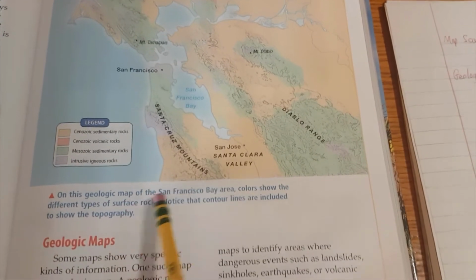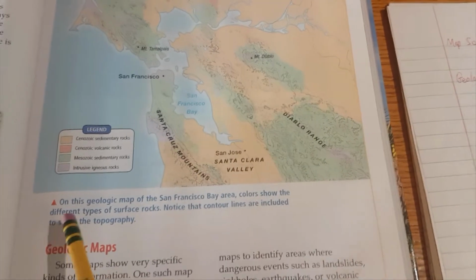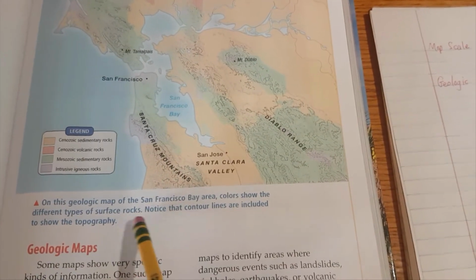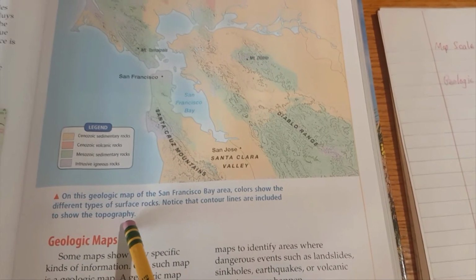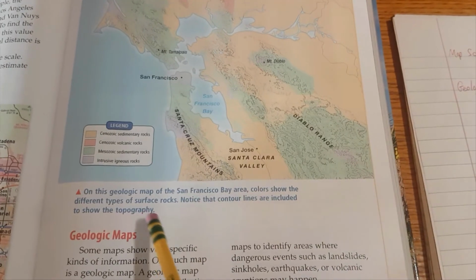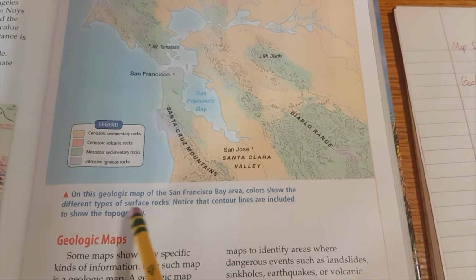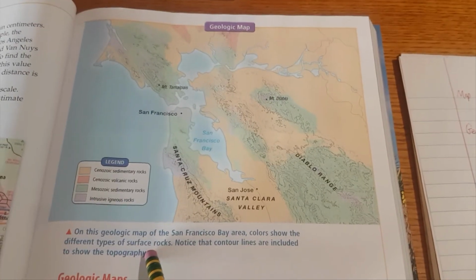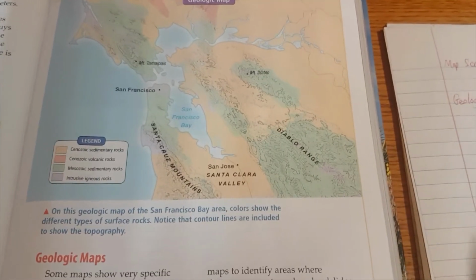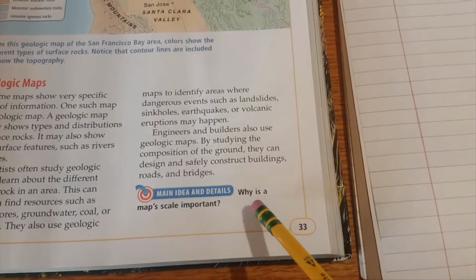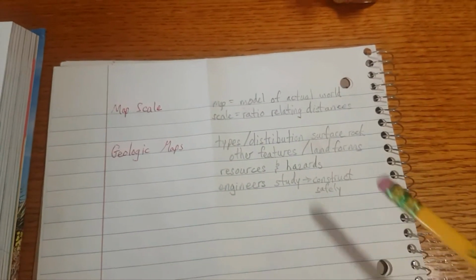On this geologic map of the San Francisco Bay Area, colors show the different types of surface rocks. Notice the contour lines are included to show the topography. Okay, so we have the colors showing the types of rocks that we just talked about, and we have the contour lines showing topography, which we learned about previously. Why is a map's scale important? Okay, let's look at our notes and see if we can answer that question.